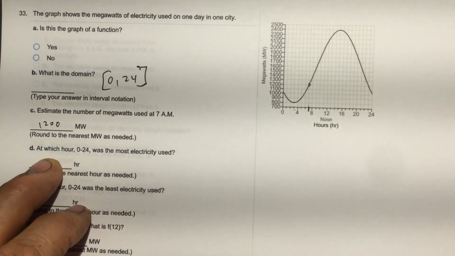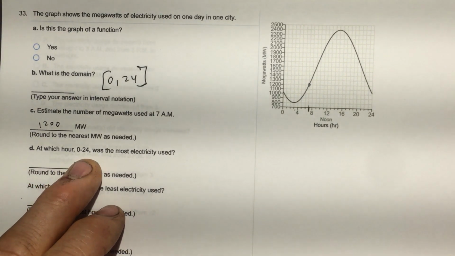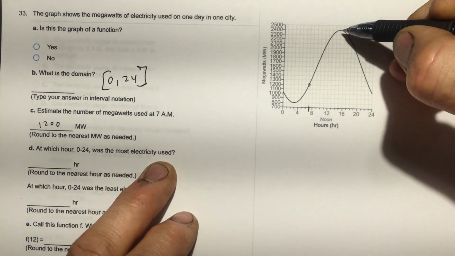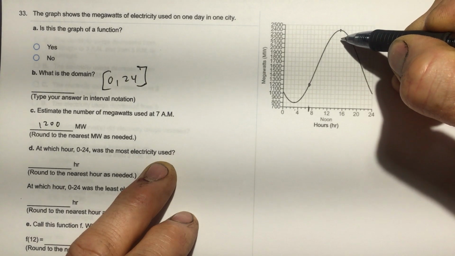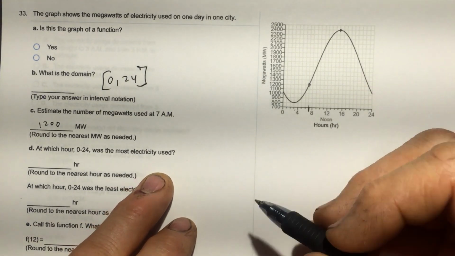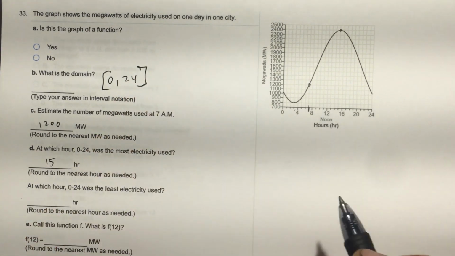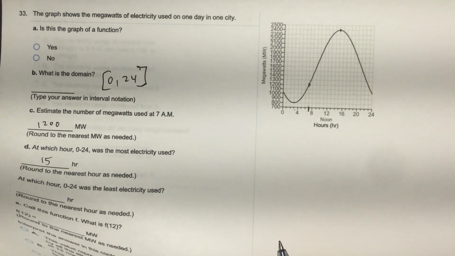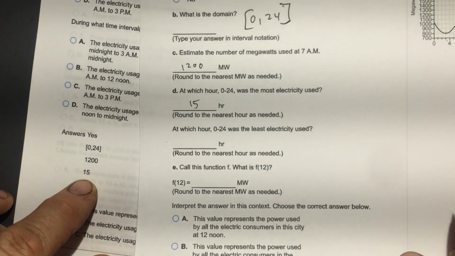Now, part D. At which hour, 0 through 24, was the most electricity used? All right, we already did that up here at the top, right there. We said that was 15, didn't we? Yeah, 15. So 15 hour. Checking my answers here. We're good so far.